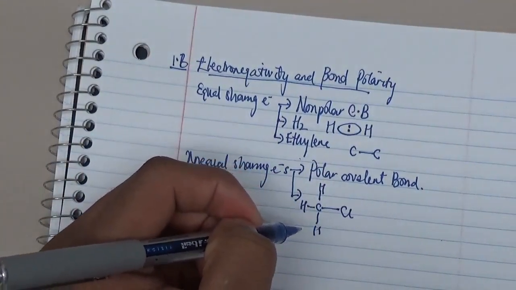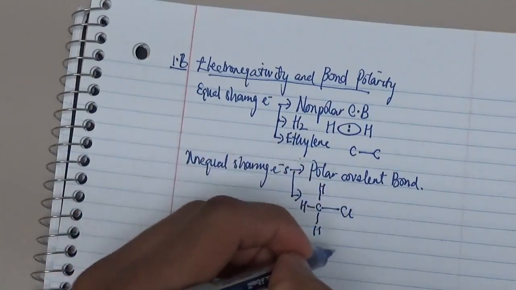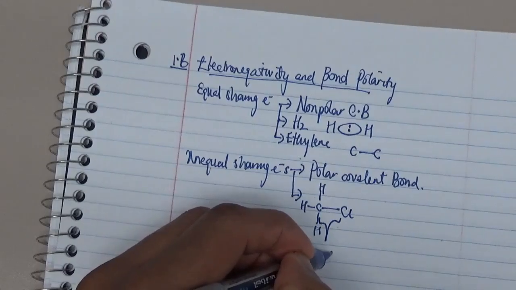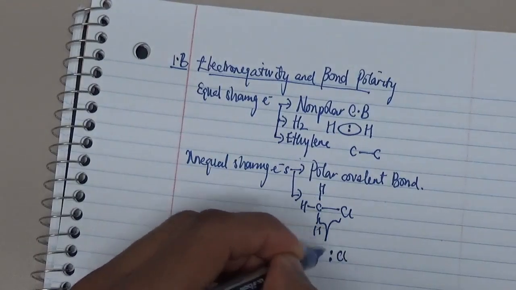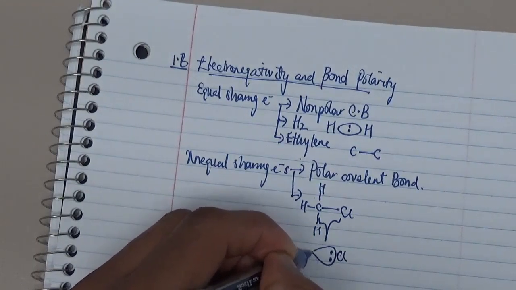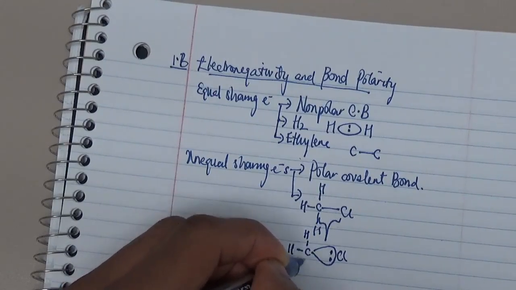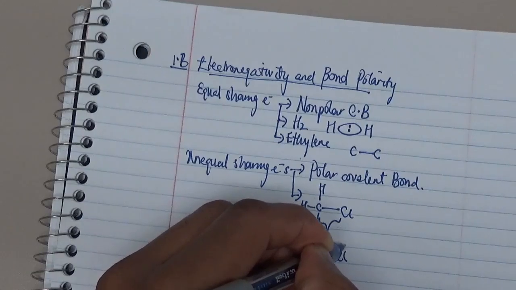If we look closer, there's a pull of electrons towards the chlorine atom, where there's less electron density in the carbon region.